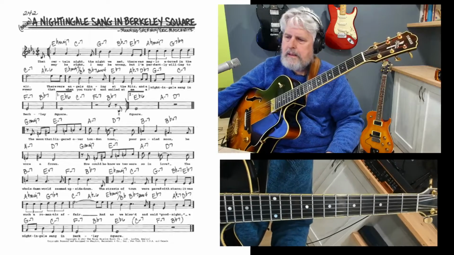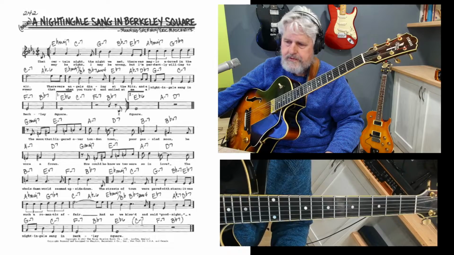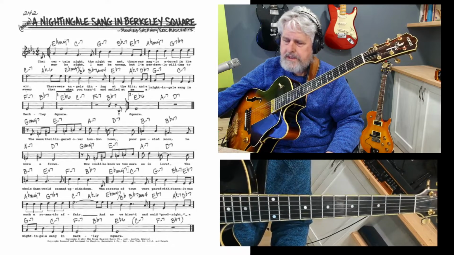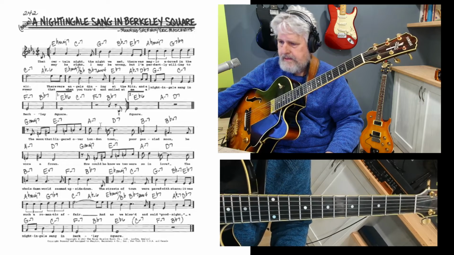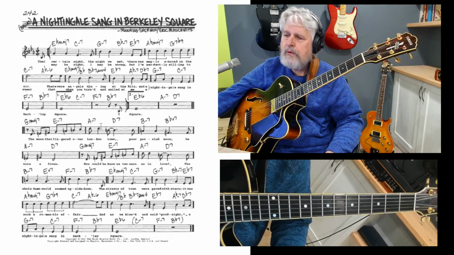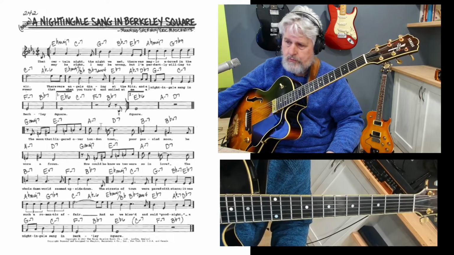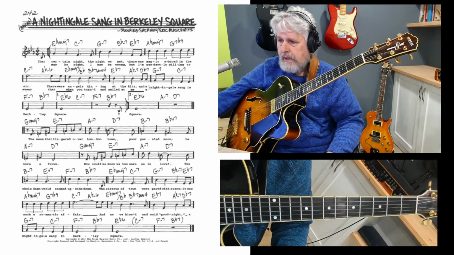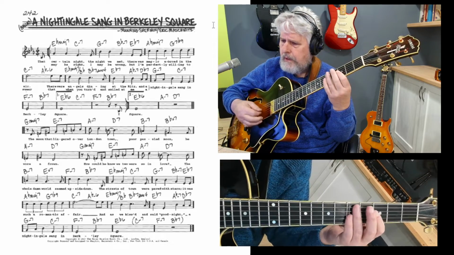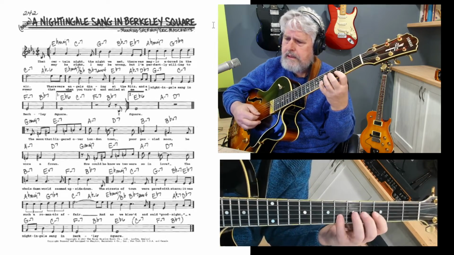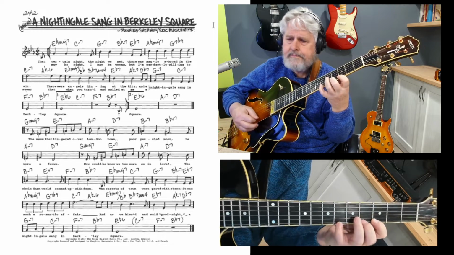All right, we're analyzing some classic jazz standards, hunting down 2/5s, hunting down the meat and potatoes of the chord progressions, learning how to analyze, and that's super important if you want to learn songs, memorize songs, and solo over songs. Okay, so Nightingale Sang in Berkeley Square, lovely melody, but we're going to be looking at the chord progression. We're in the key of 3 flats.